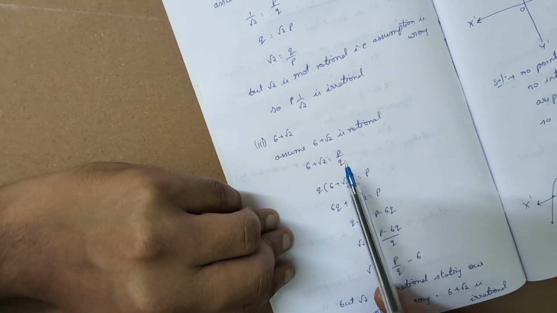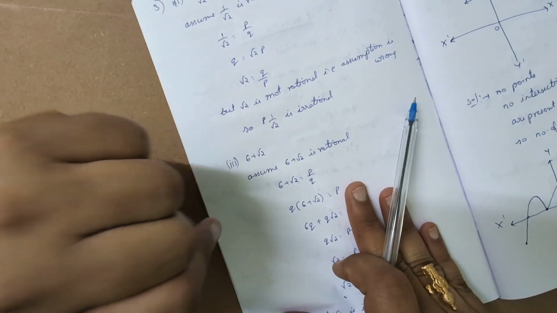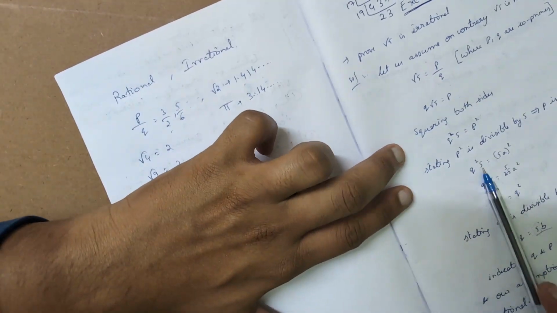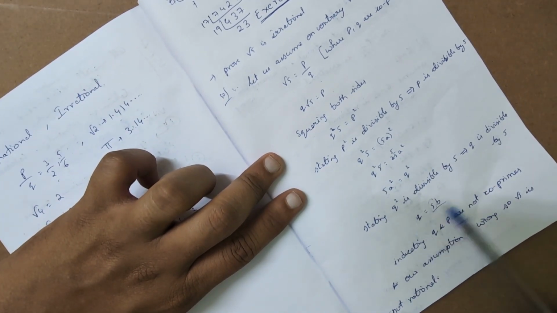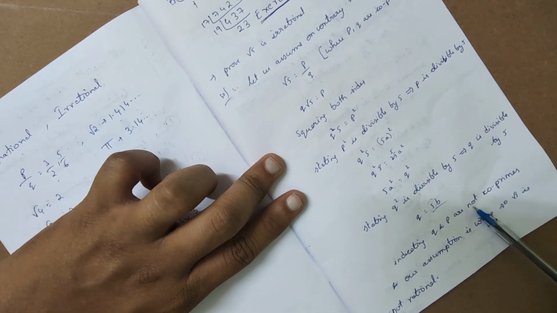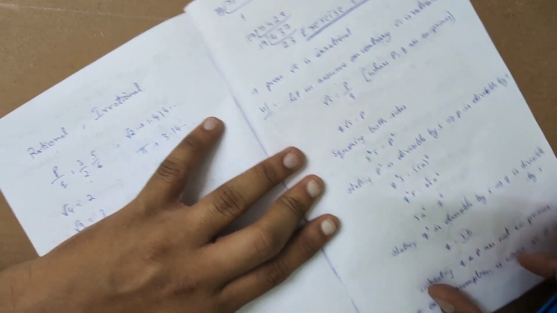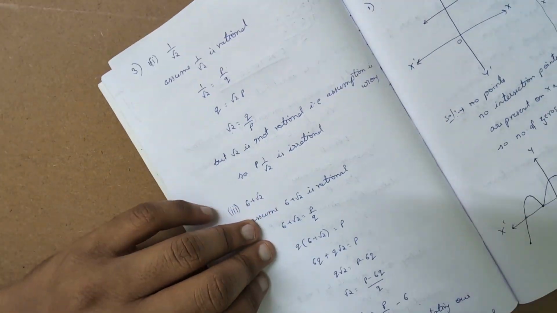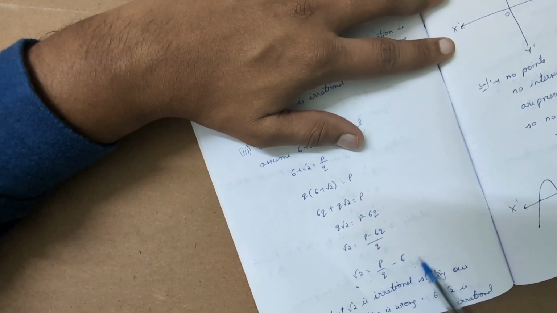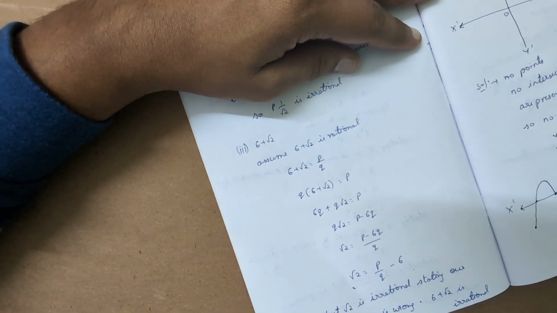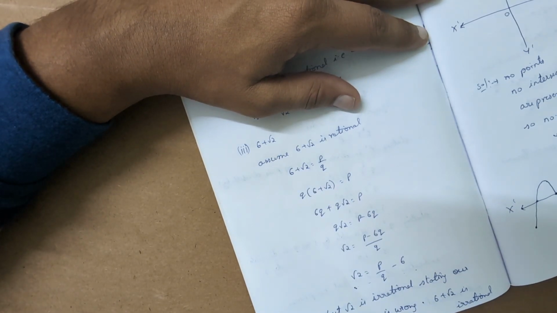If they ask this for 5 marks or 6 marks, then we first proceed till here, then continue the same method I mentioned earlier, considering it as p by q, squaring on both sides, and so on. The entire assumption and all the steps have to be written, and then since root 2 is irrational, our assumption is wrong, so 6 plus root 2 is also irrational.